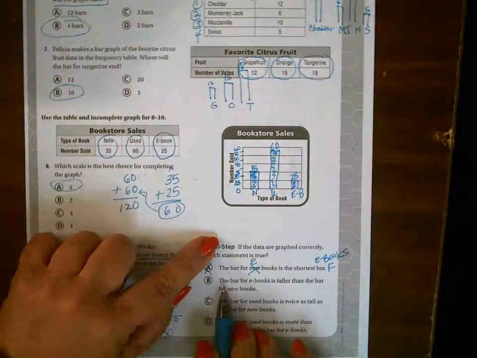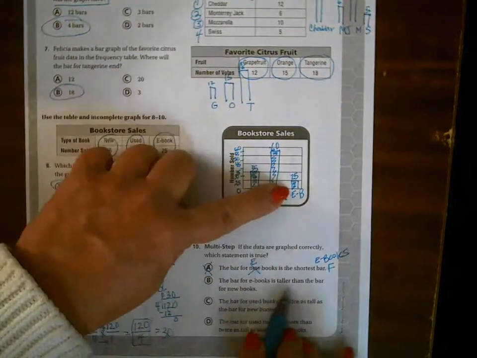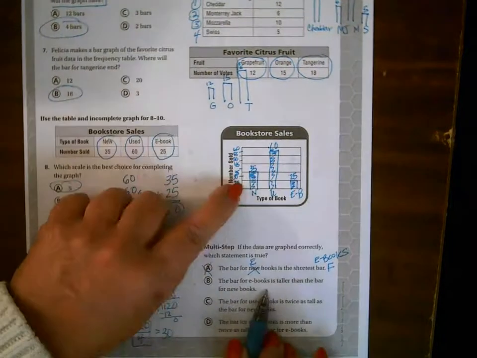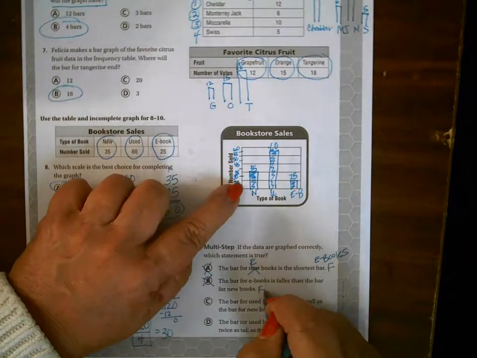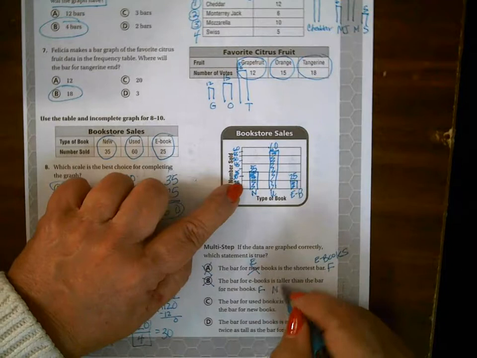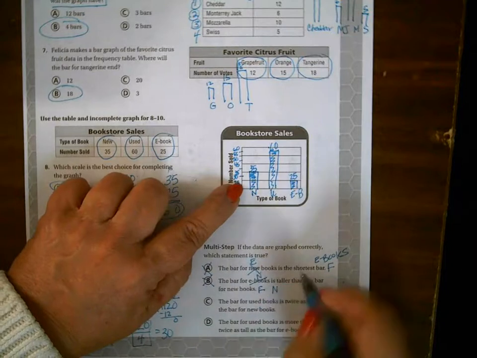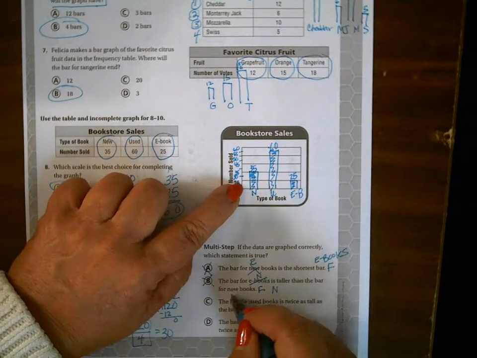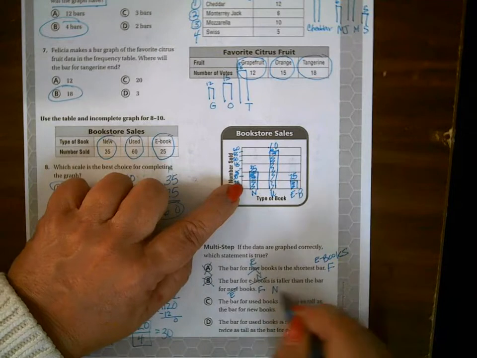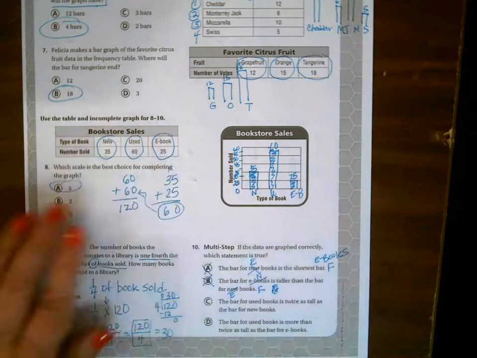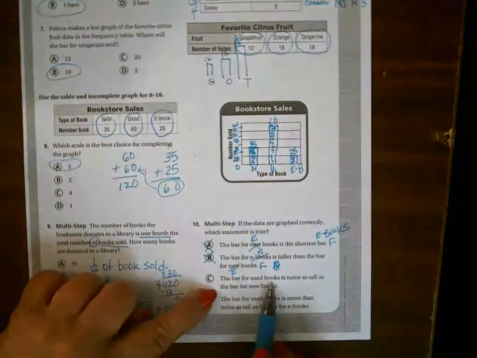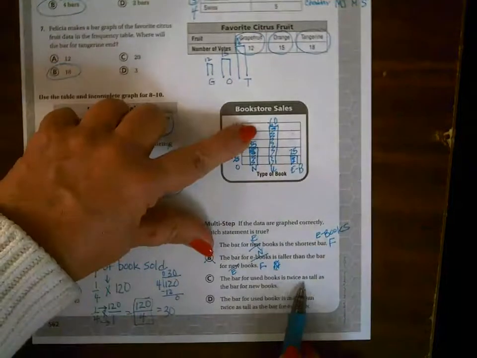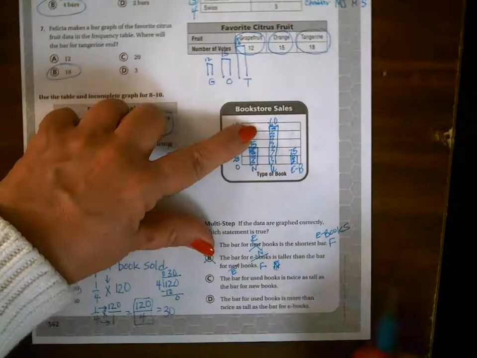Let's look at B. The bar for ebooks is taller than the bar for new books. No, that's a false statement. New books, so I'm going to cross that out. New books is taller than the bar for ebooks. So I just kind of switch that around and make that a true statement now. So C, the bar for used books is twice as tall as the bar for new books.